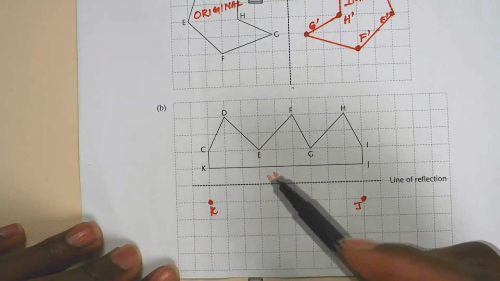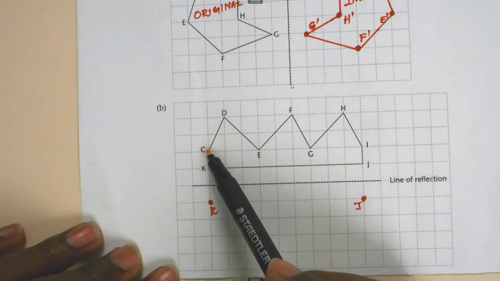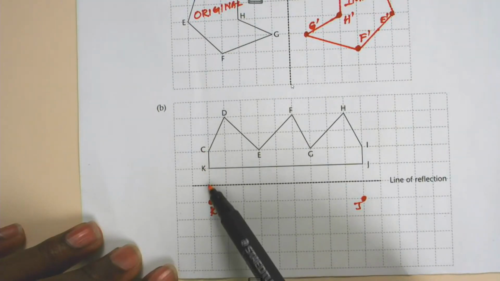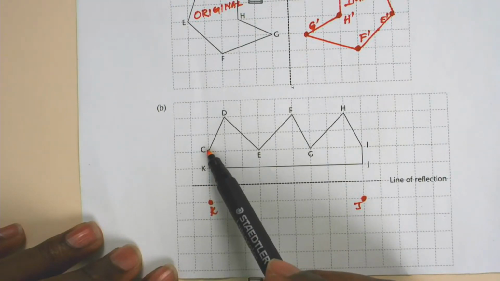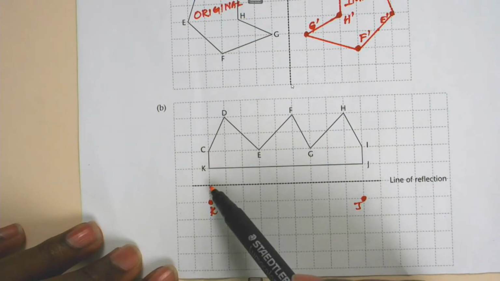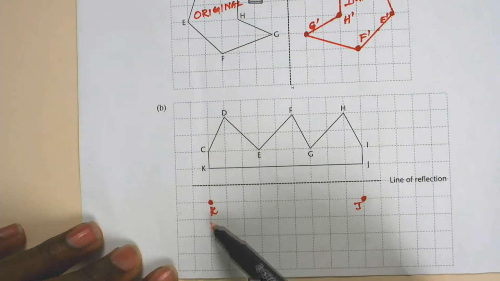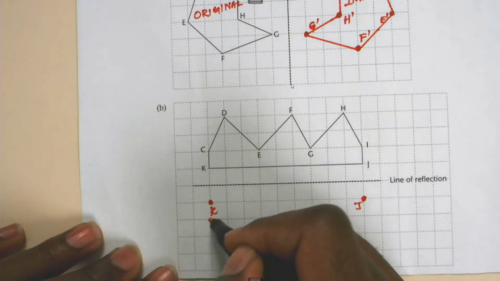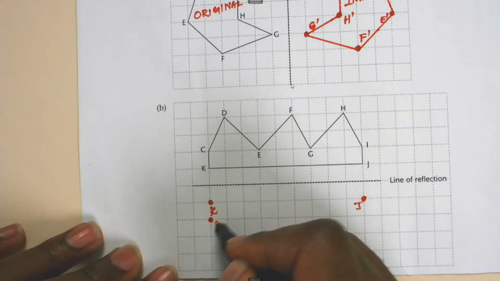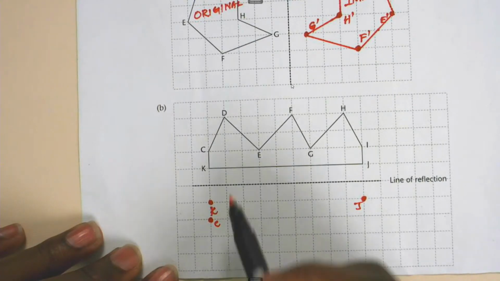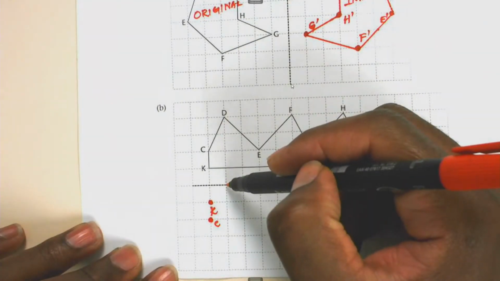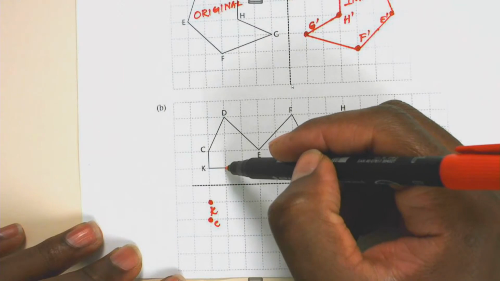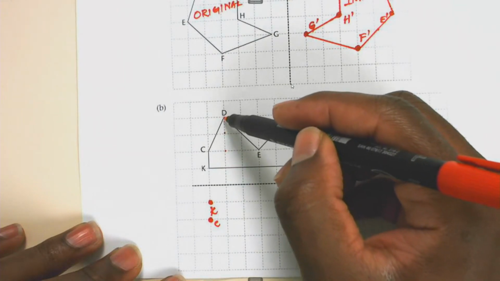And then point C, which is this one. How far is it from the line of reflection? It will be 1, 2 units. So it's going up, so we're going to go 2 units down. 1, 2. And this is our point C. Point D. How far is it from the line of reflection? 1, 2, 3, 4.